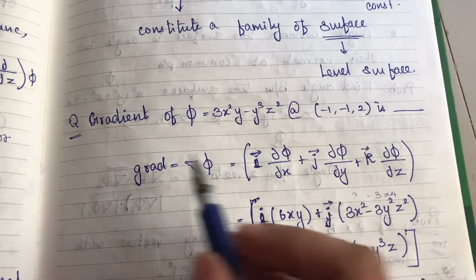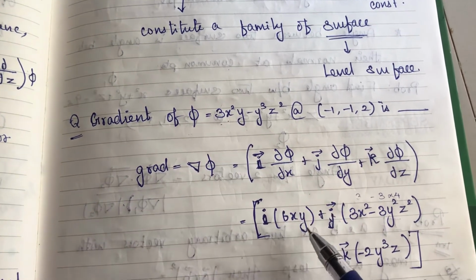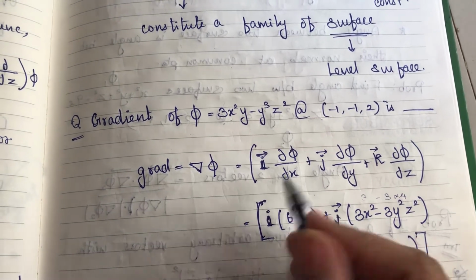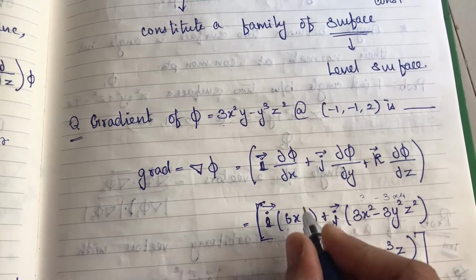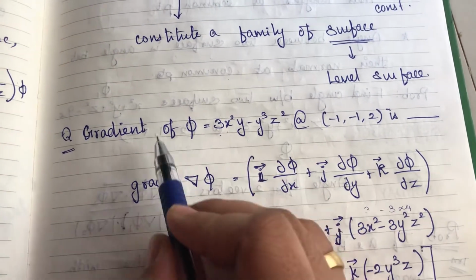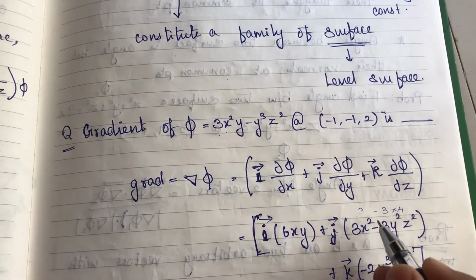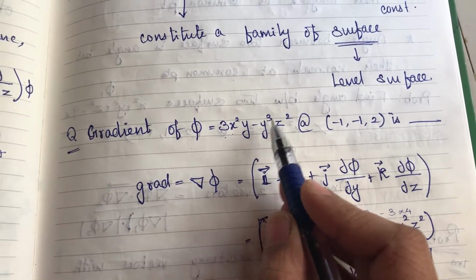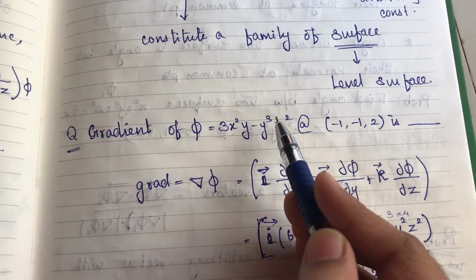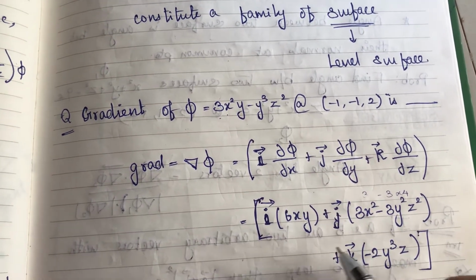Okay, let's differentiate all the terms. With respect to x, it is 6x into y, because y is constant. Only this term will come. So i vector into this function, plus j vector into the same with respect to y: 3x square minus 3y square, where we put the power before and reduce the power by 1.